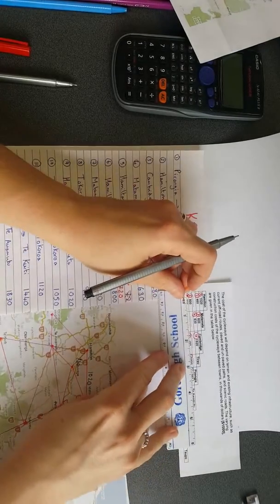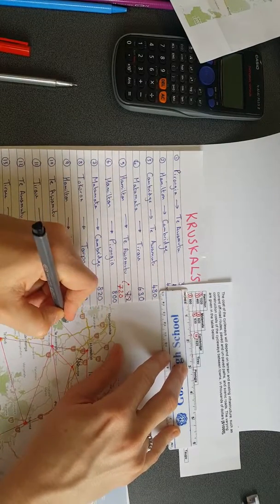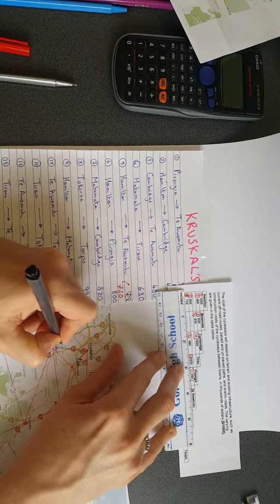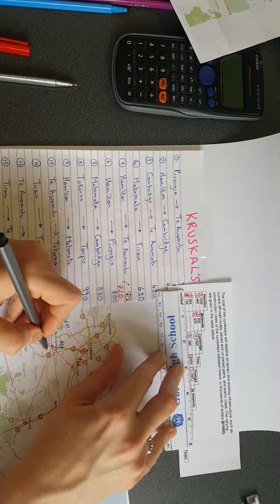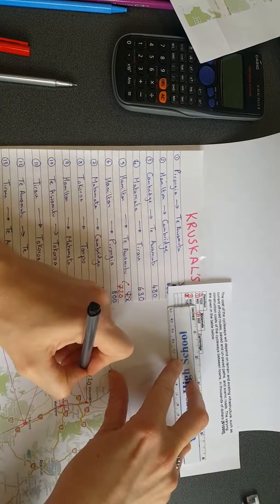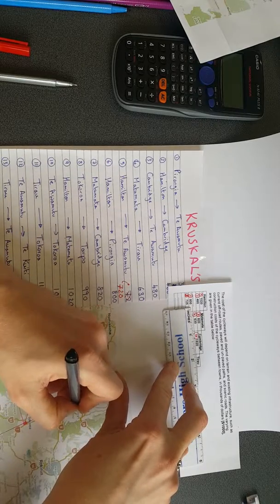It always helps to use a ruler because you'd be really, really upset with yourself if you lost your marks because you accidentally wrote a number in the wrong place. So just don't be afraid to kind of break it down for yourself. Cambridge was 820 and Tyrrell was 630. Okay.